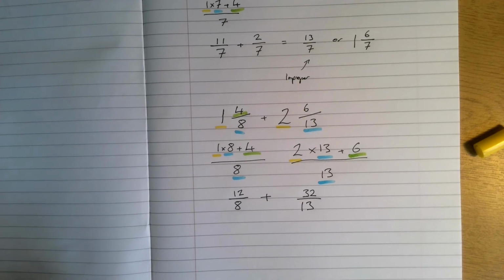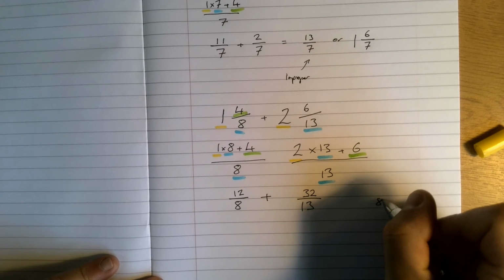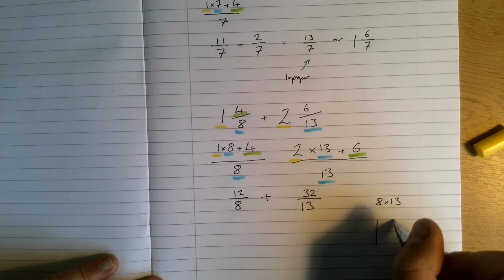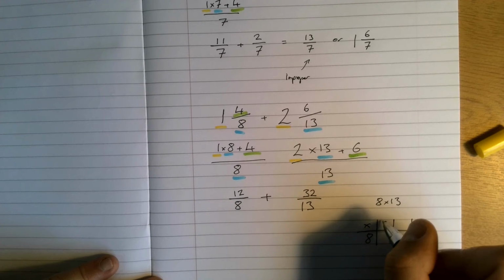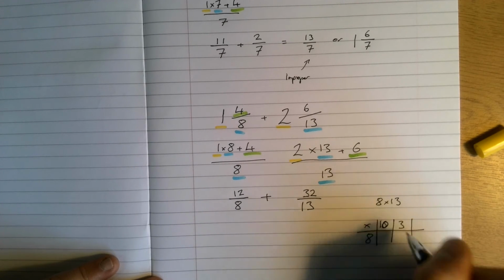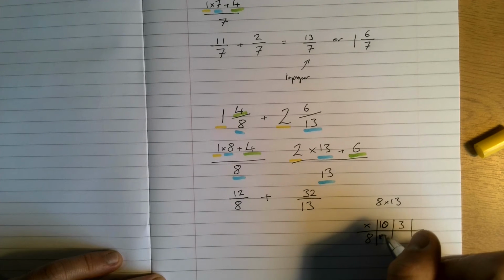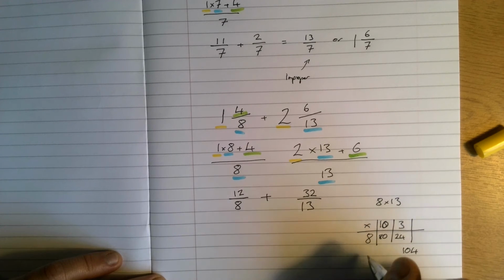Now I need to have the same denominator. Again, this is getting a little bit more difficult. I need to times those together. So 8 times 13. If you're not sure, set a quick grid. 8 times 13, so that's 80, 24, so that's 104 if I add those together.